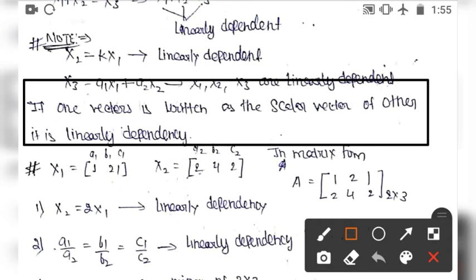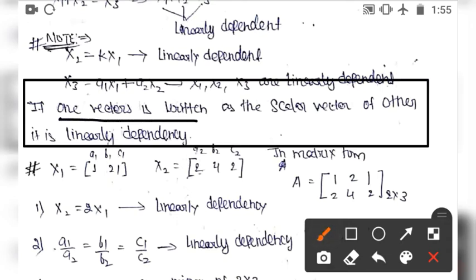So if one vector is written as a scalar multiple of another, it is known as linear dependency.